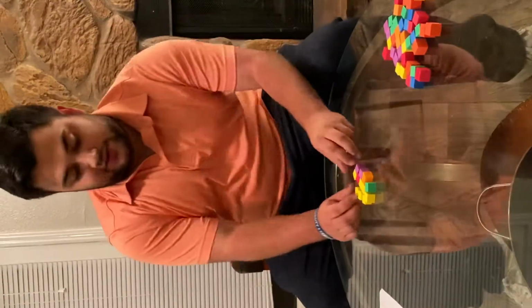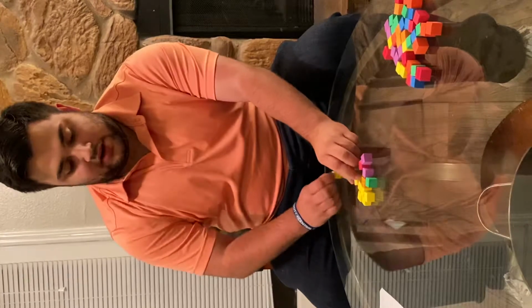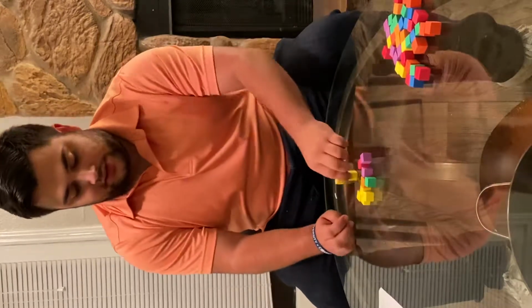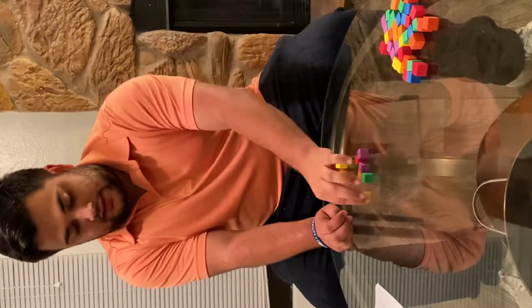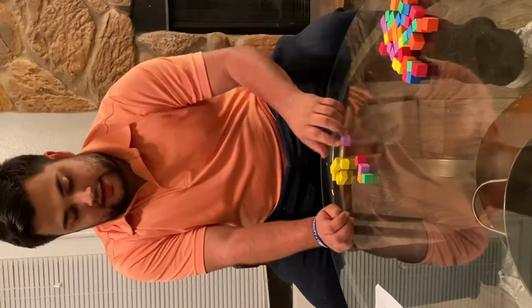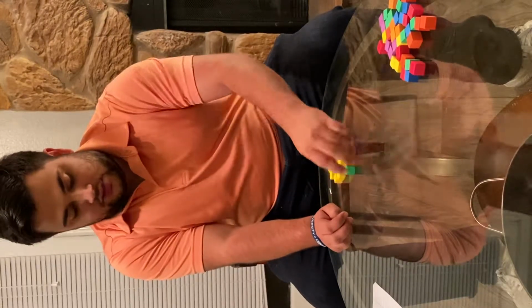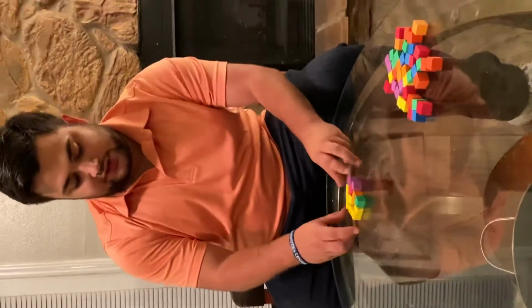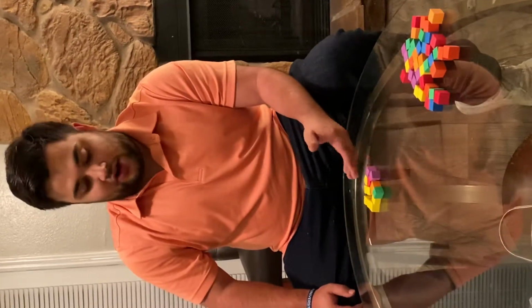Alright, so now we're going to count these squares and see how many we got out of this group. 1, 2, 3, 4, 5, 6, 7, 8, 9, 10, 11, and 12. So we have 12 total squares. What would happen if we took out all the yellow squares?